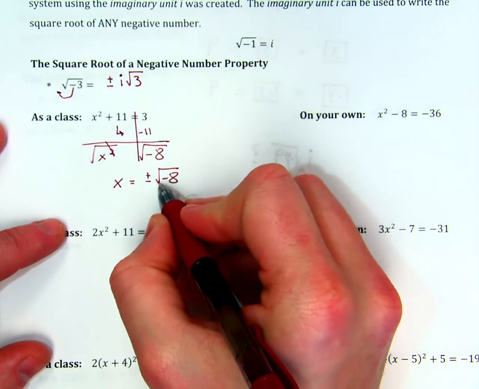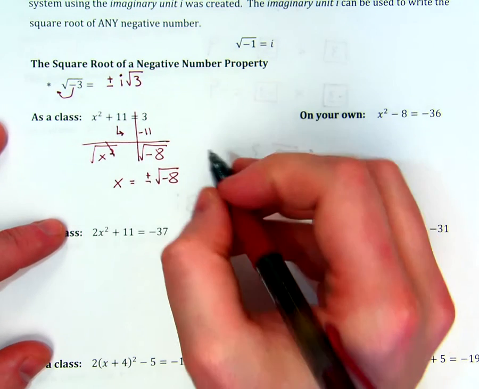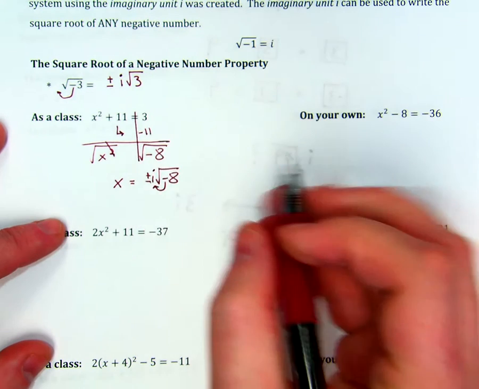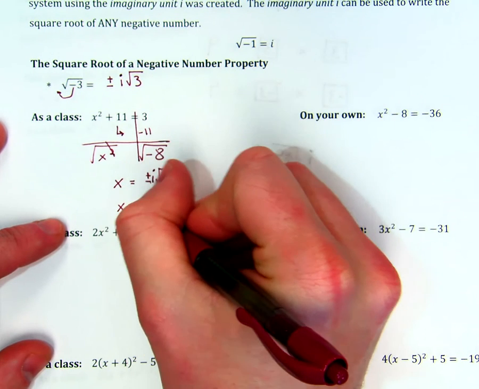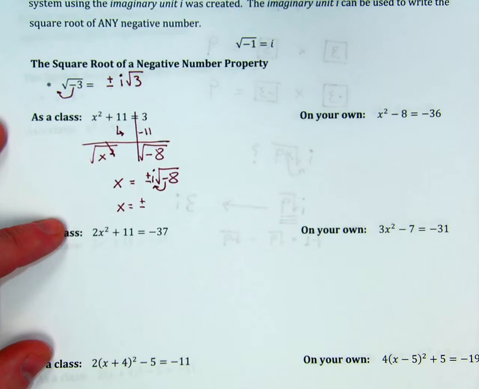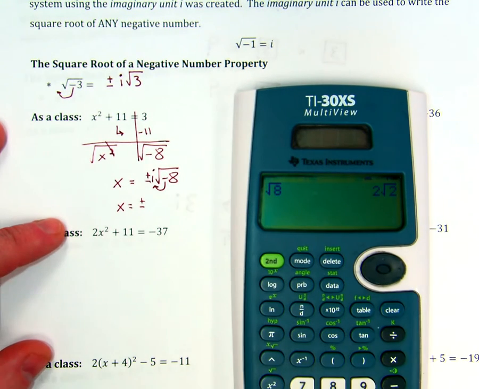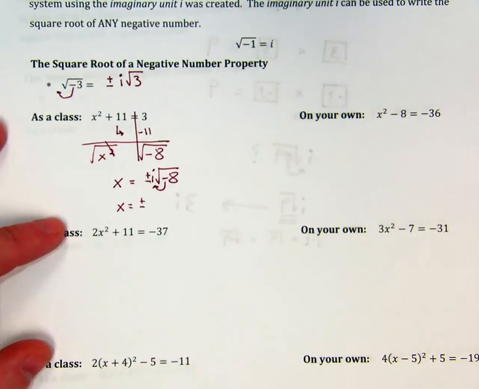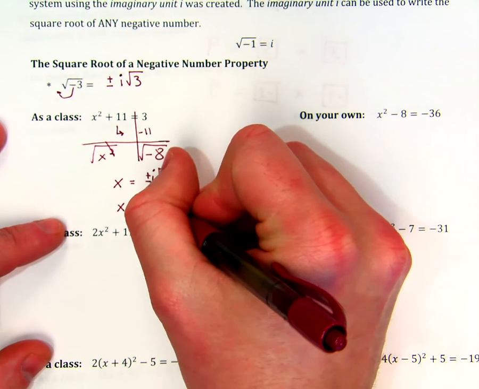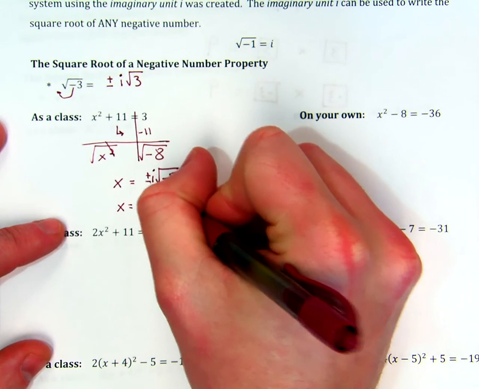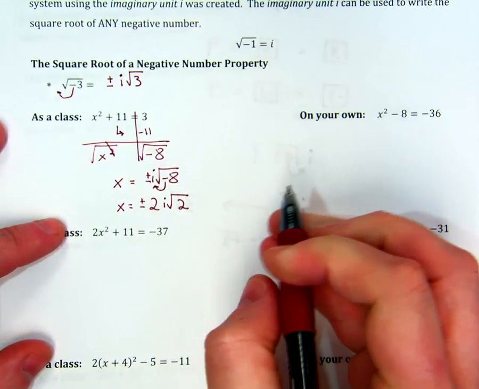To simplify plus minus square root of negative 8 even further, you know to pull the minus out and turn it into an i. And the square root of 8, if you simplify it on your calculator, will turn into 2 square roots of 2. The final answer would be x equals plus or minus 2i square roots of 2.